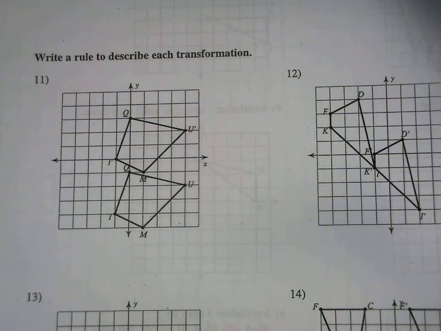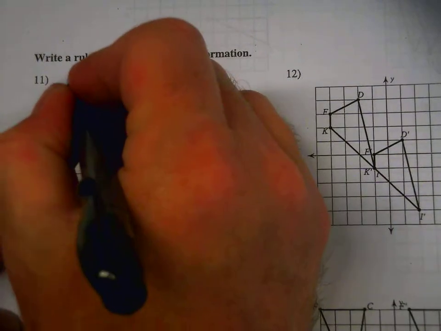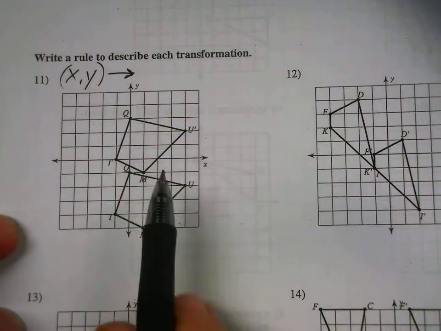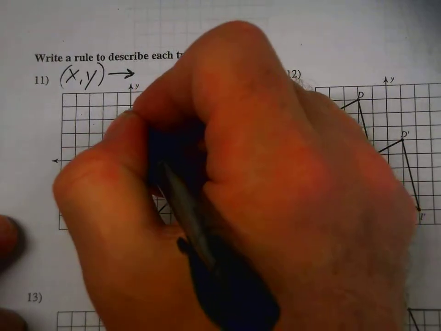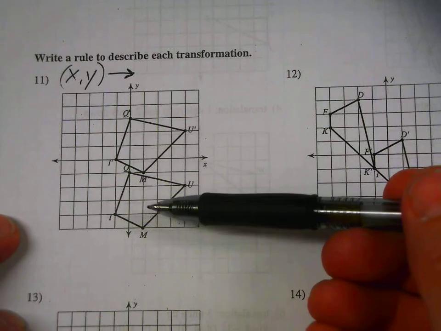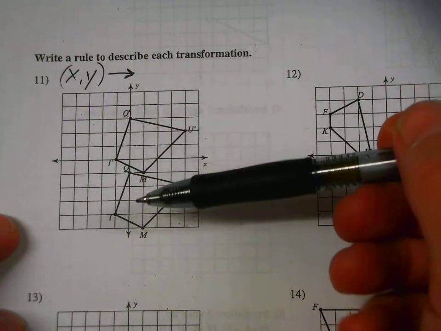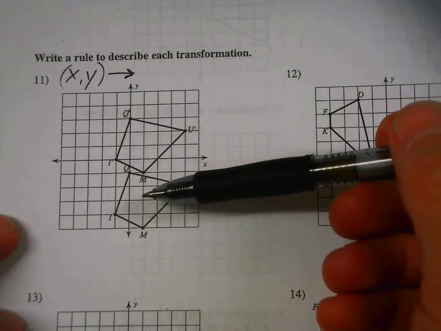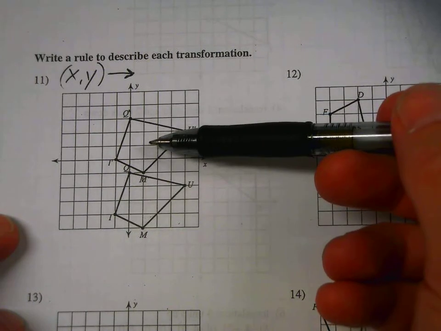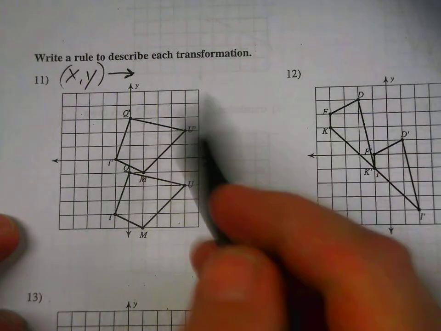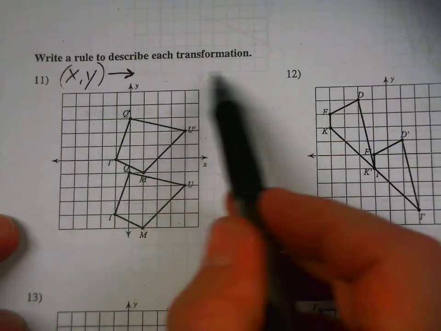We want to know what rule takes x, y, and translates from, there should be a prime right there, the pre-image to the image. What makes the pre-image into the image when it goes through? And we're trying to find the rule right here. We're trying to figure out what's going on right there.